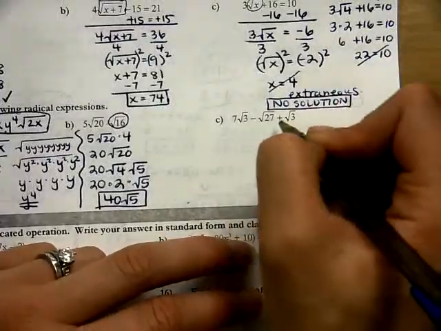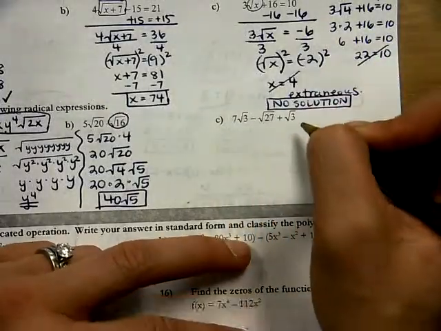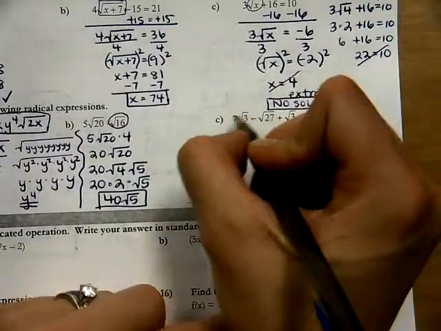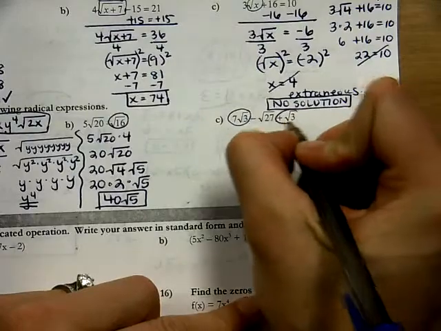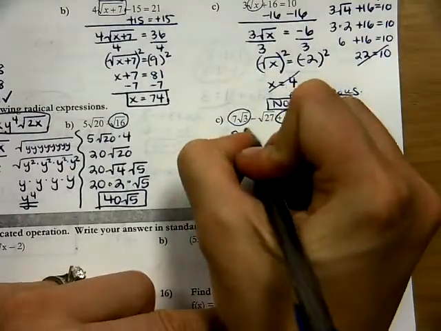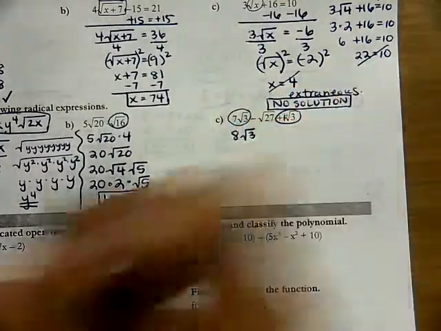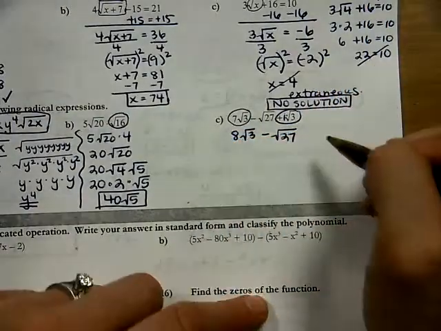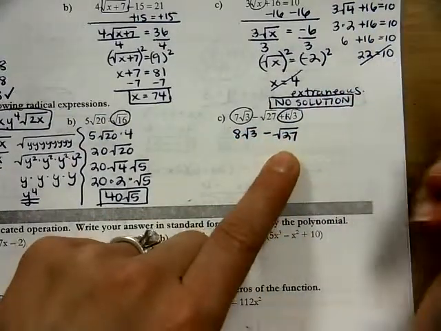For part C, we're adding and subtracting. We know we can only add and subtract radicals that have the same radicand. Now these two already have the same radicand, so we could add those. That would be 8 root 3, because there's a little imaginary 1 there. But we're minusing the square root of 27. We can't stop yet, though. We have to see, can we simplify square root of 27?